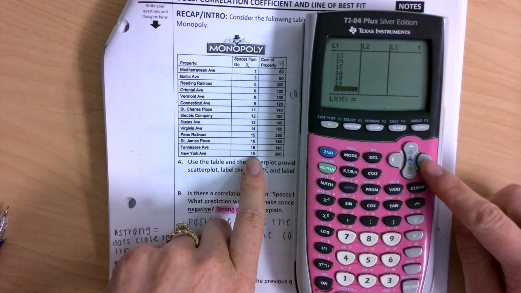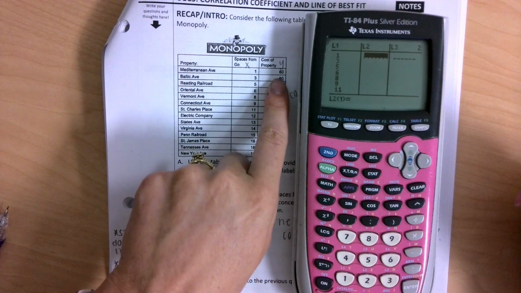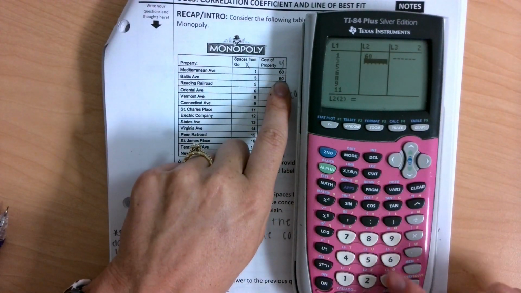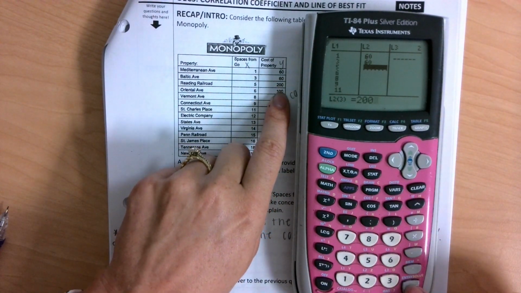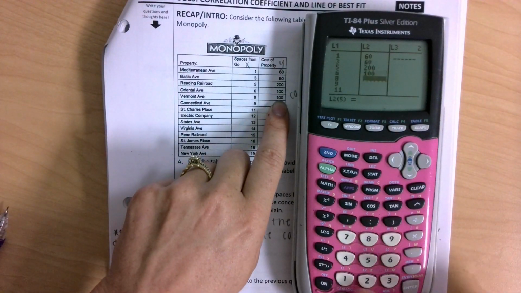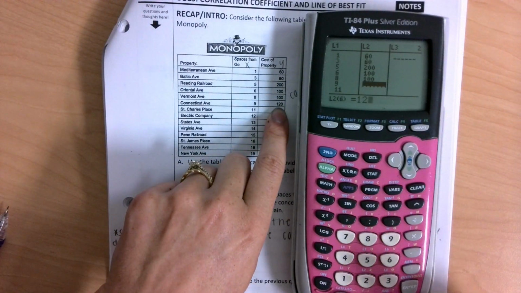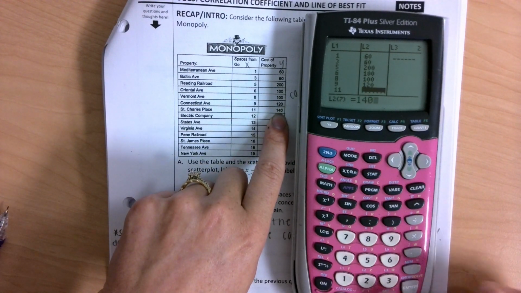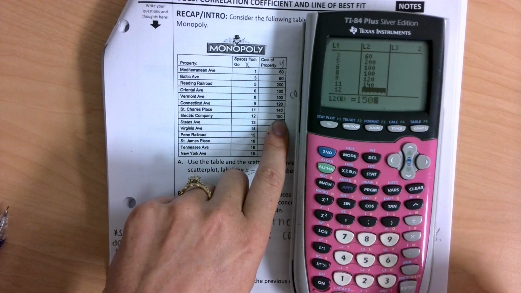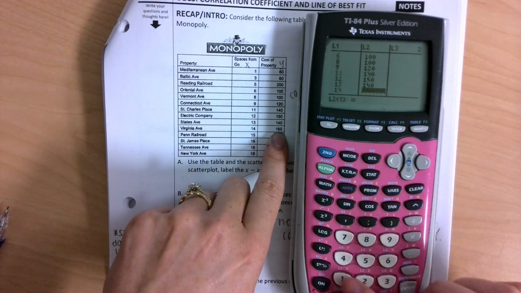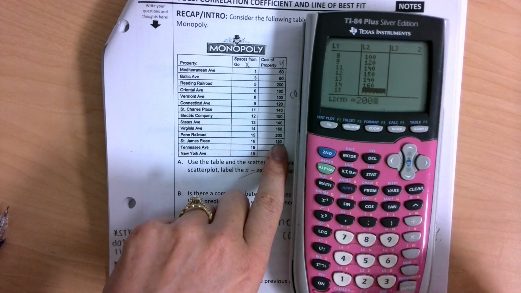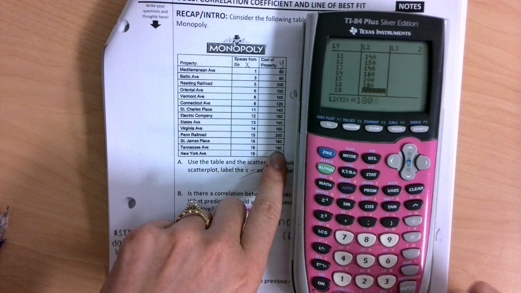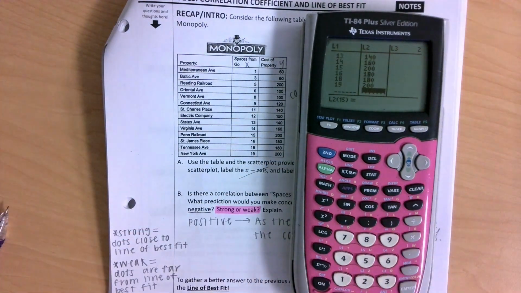Once I have all my X's, I'm going to scroll to the right and type in all of my cost for Y. Right, if you don't have all of that data typed in yet, now would be a great time to pause your video to finish typing in all of those X's and Y's.